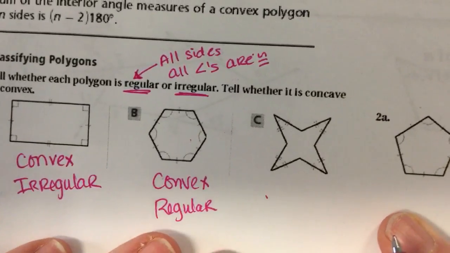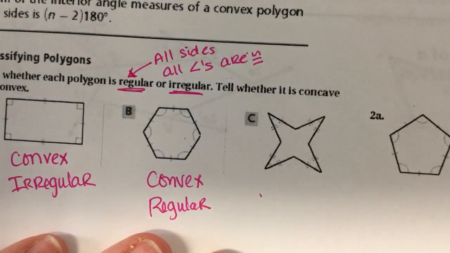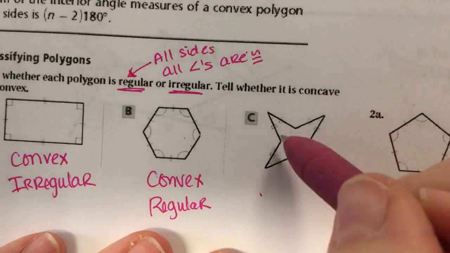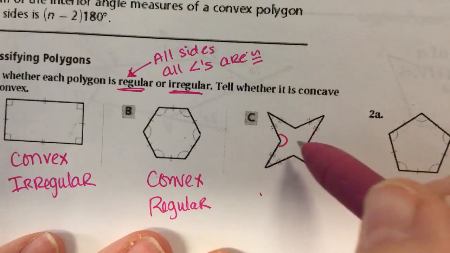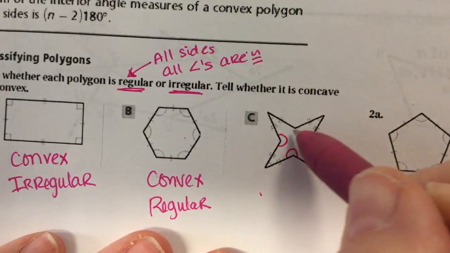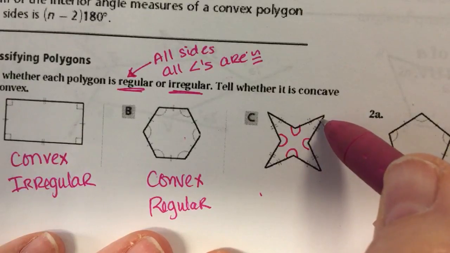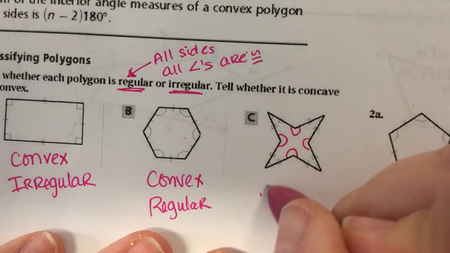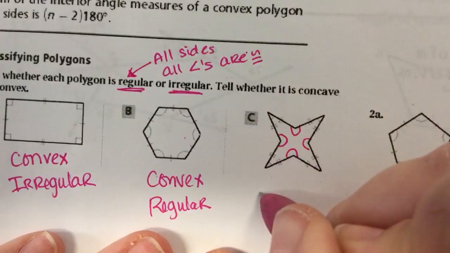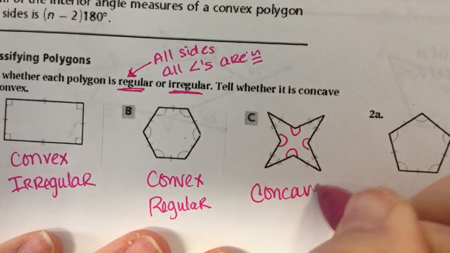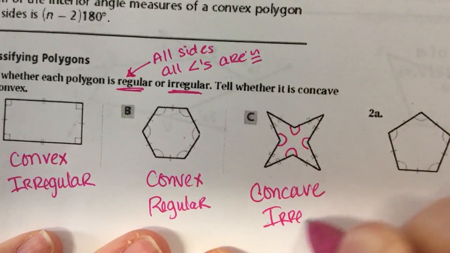All right, let's look at our star. This one's a little tricky. A lot of us are going to want to say that this one is regular, but it's not. Let's think about this angle right here, this angle right here, and this one right here. None of those are going to be congruent to these. So this one has pushed in sides, so it would be concave, irregular.